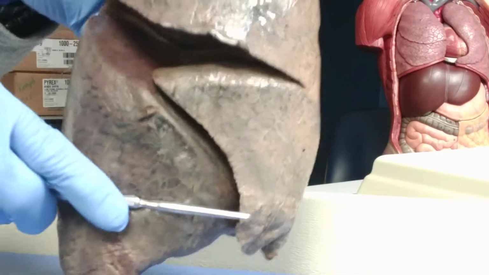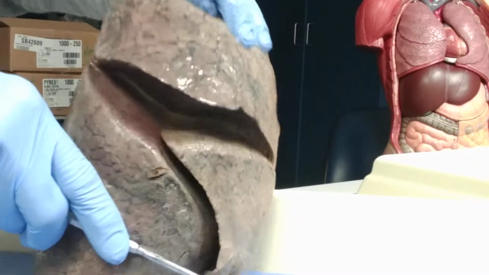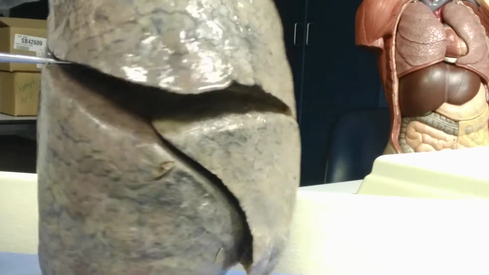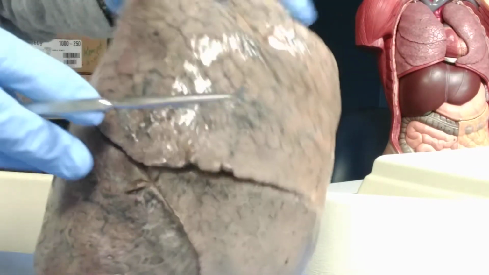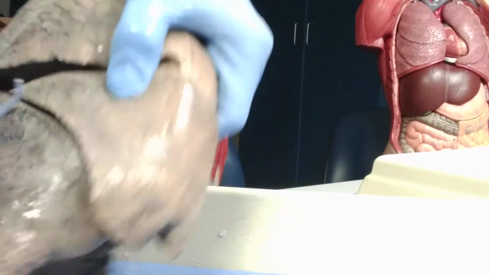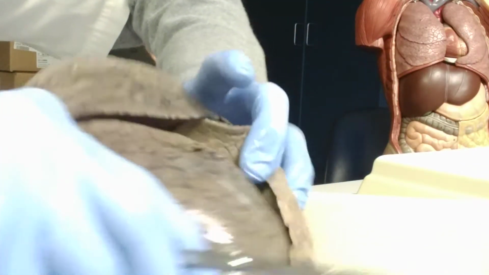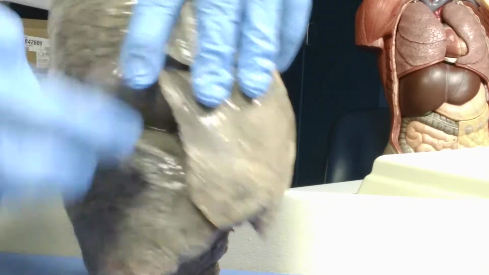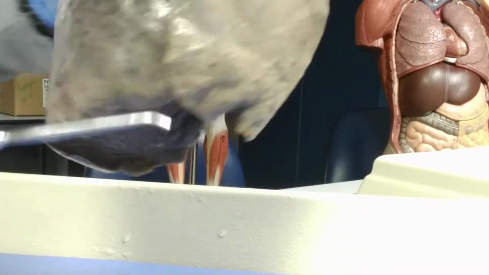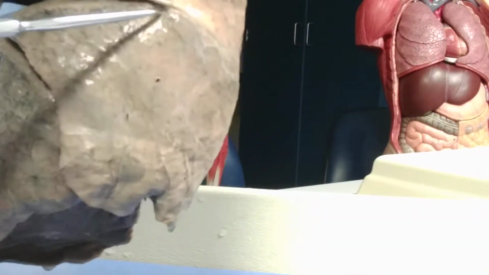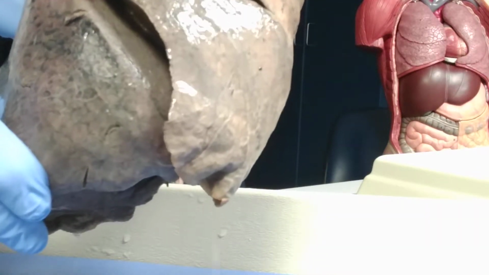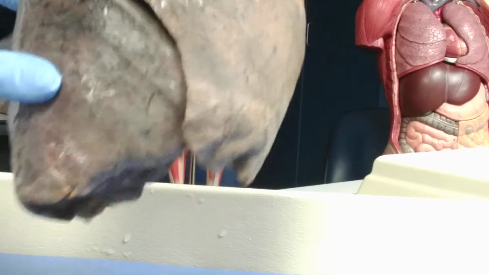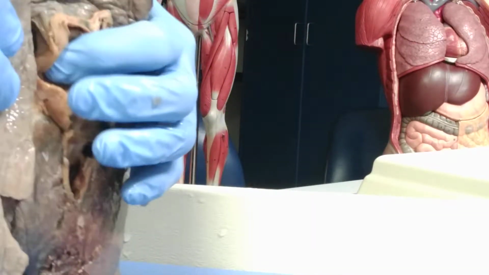Let me open it a little bit for you. You can see it and turn it around here. It separates the upper lobe from the middle lobe. And in the lower part, you will find the oblique fissure. This is the oblique fissure. Let me hold it like that. And here you are going to see the oblique fissure. The oblique fissure separates the lower lobe from the middle lobe. So the right lung has three lobes and two fissures.